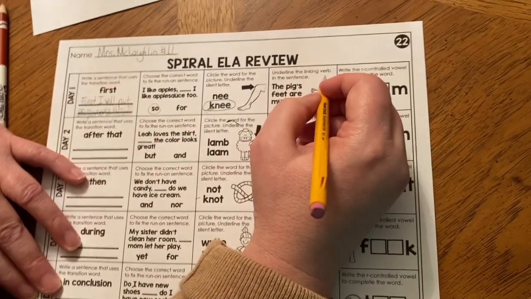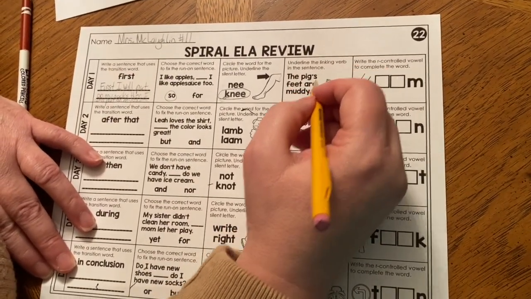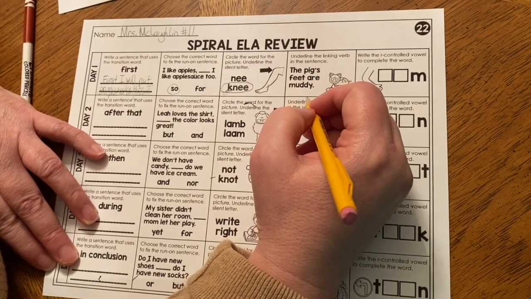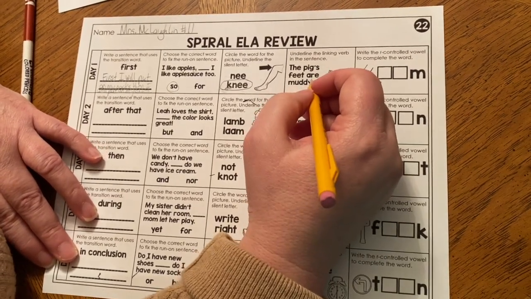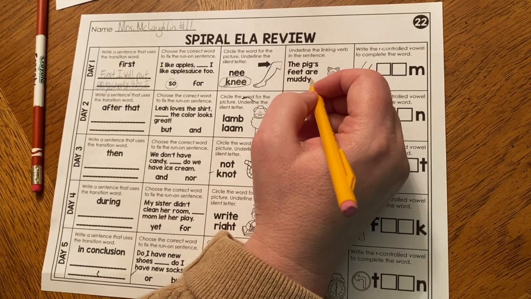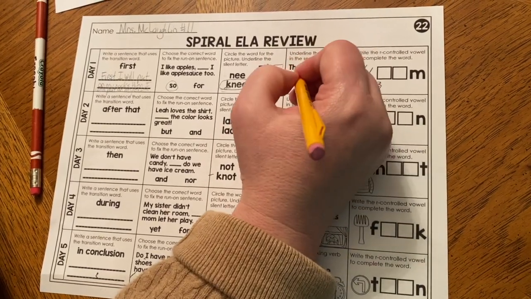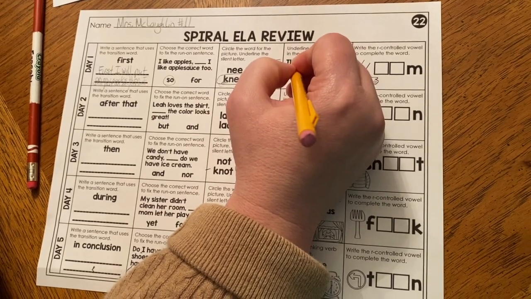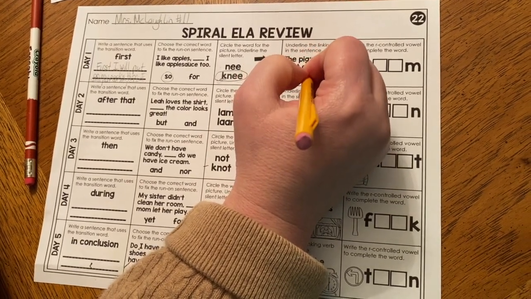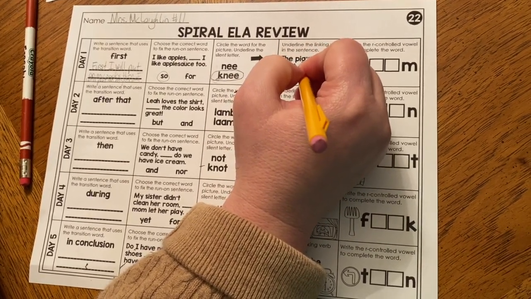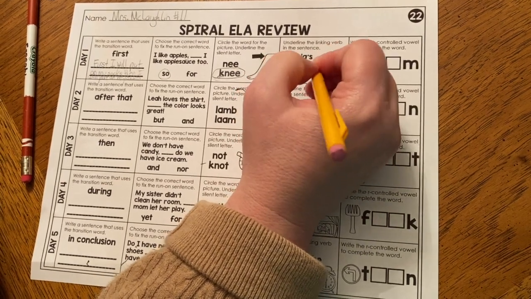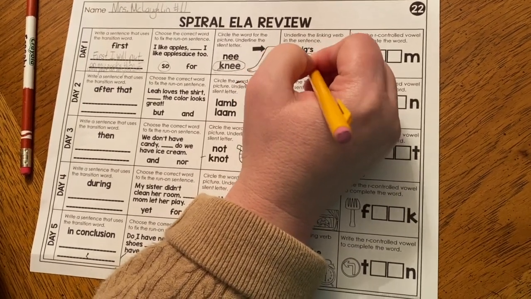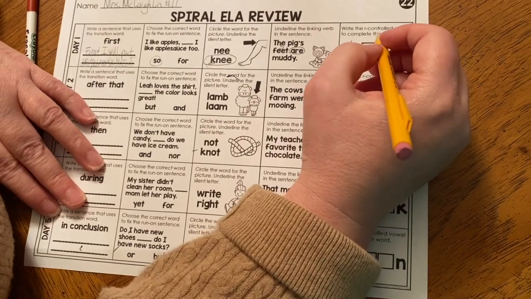Okay, underline the linking verb in the sentence. The pig's feet are muddy. So what's going to be the linking verb? I always said find the subject first. What's the subject? Pig's feet, right? The subject is the feet. So what's going to be the verb? What are the feet doing? They are muddy. Are is joining the word muddy, and that's your linking verb.